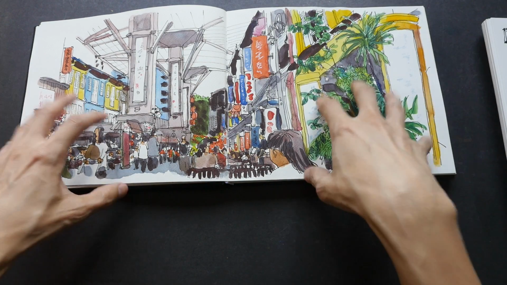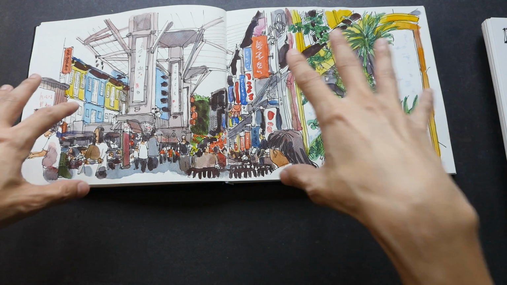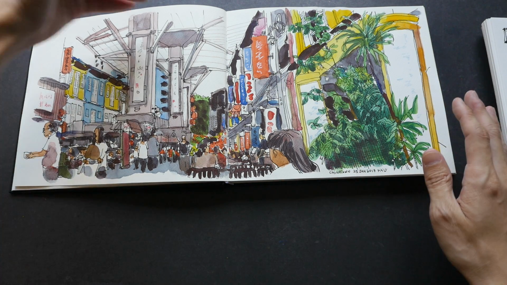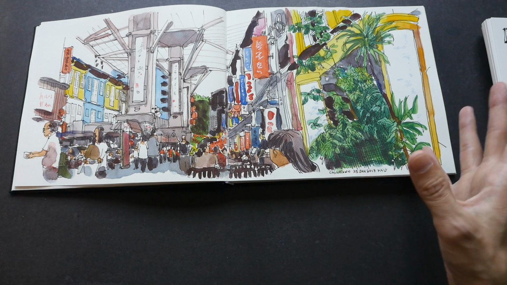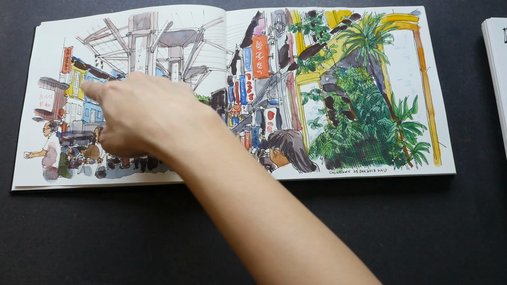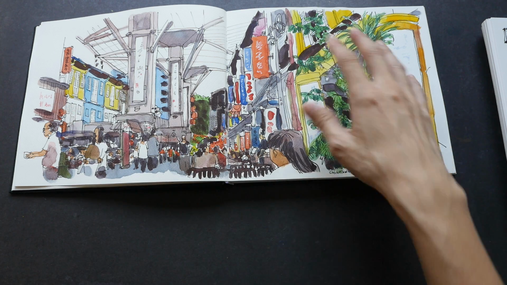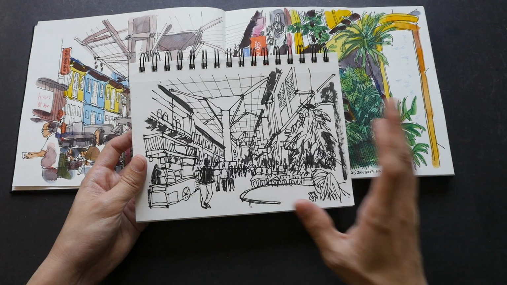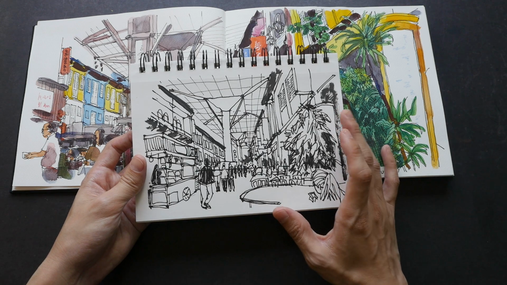Now for this sketch, I actually zoomed in. I zoomed in, so I had to crop out certain areas here and here. But because I zoomed in, I was able to draw all these elements, give all these elements more detail. So that's the difference. So that is the end of today's sketching tutorial.